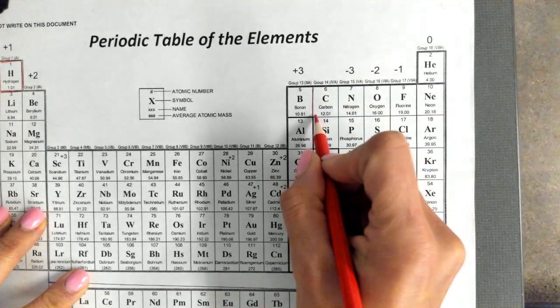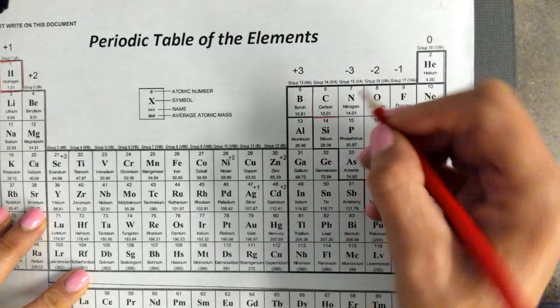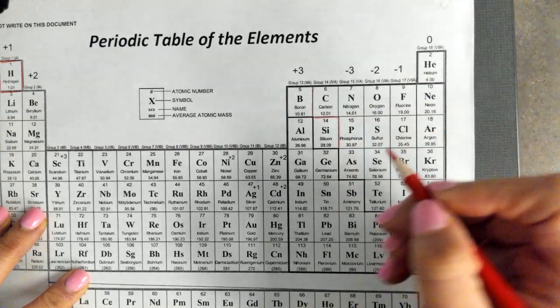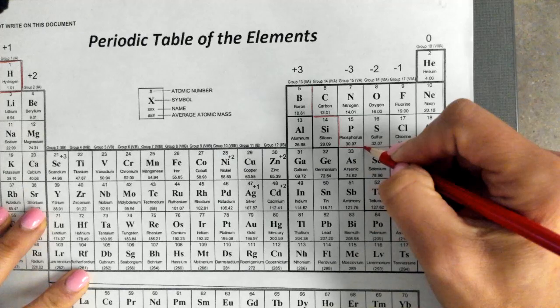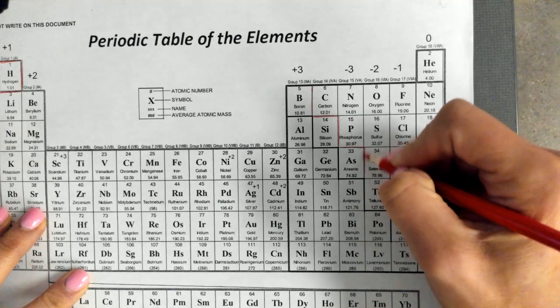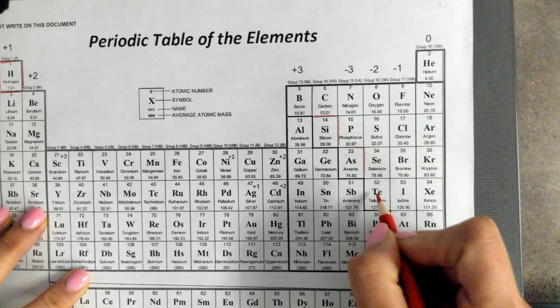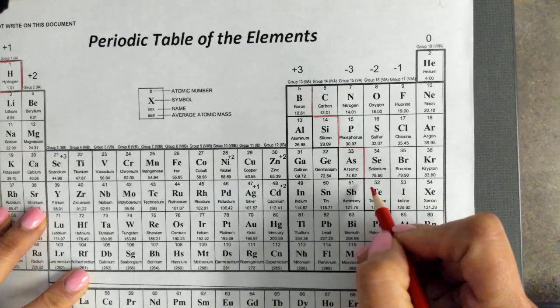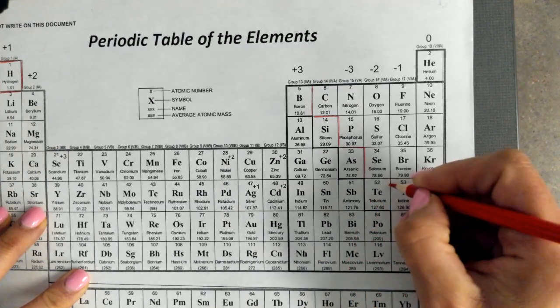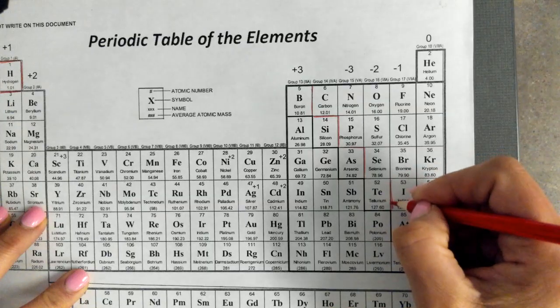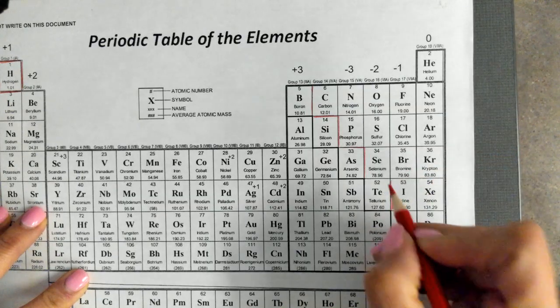And we're going to be doing our non-metals. Go under iodine and under scandium.